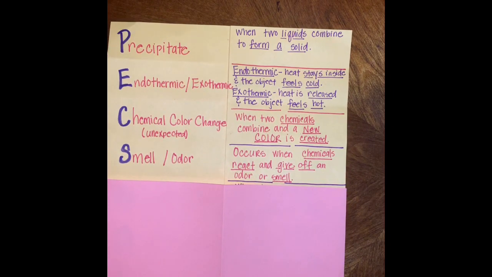Your next piece of evidence, please excuse coughs, sneezes. Sneezes is represented by smell or odor. This is one way we know a chemical reaction has occurred, is when chemicals react and give off an odor or a smell. We're going to do a really good example of this one on the back, and I think you all will understand smell or odor when we get to that example.